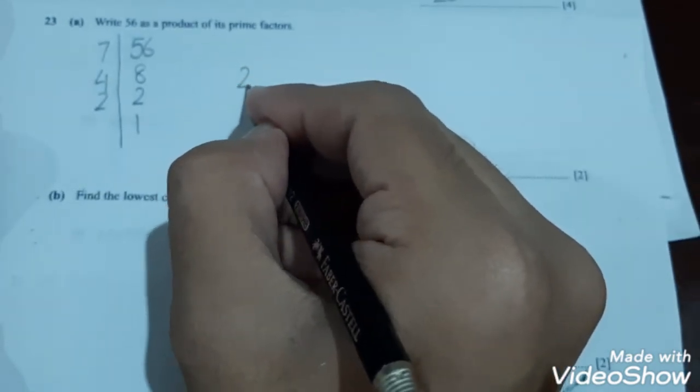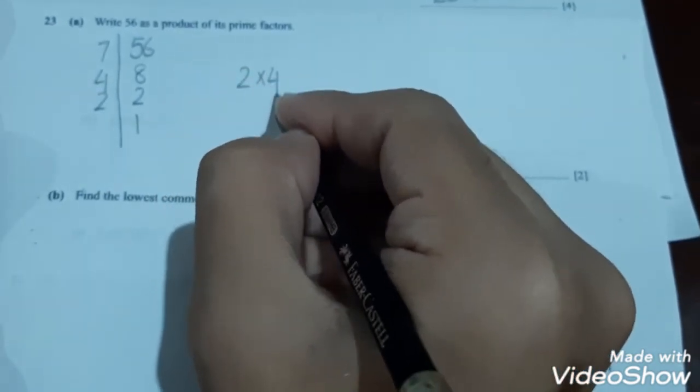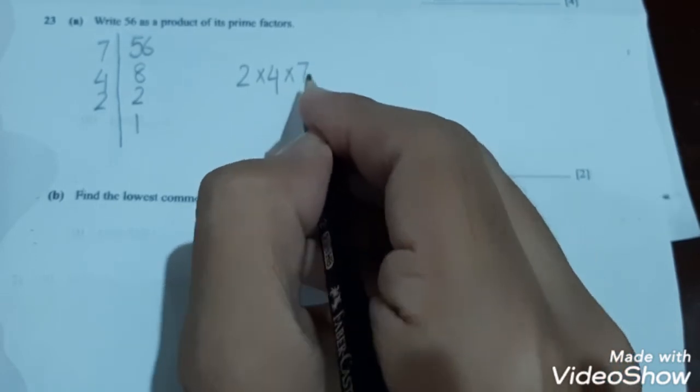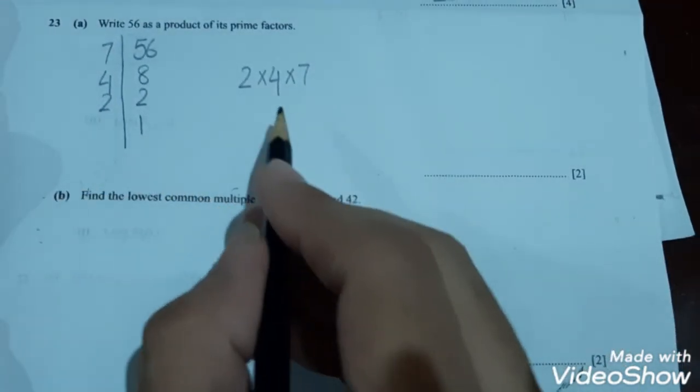When we divide 56 by 7, we get 8, then we divide 8 by 4, which will be 2, and then the smaller number 2, and we will get 1. So the product of its prime factors will be 2 multiplied by 4 multiplied by 7, and this will be our final answer.